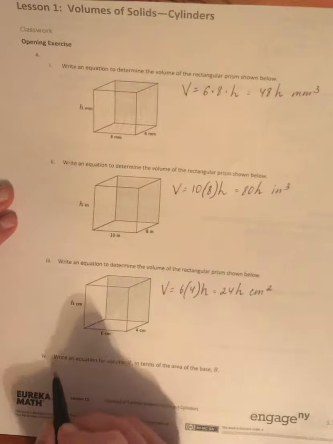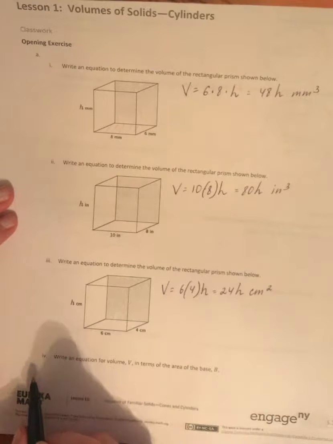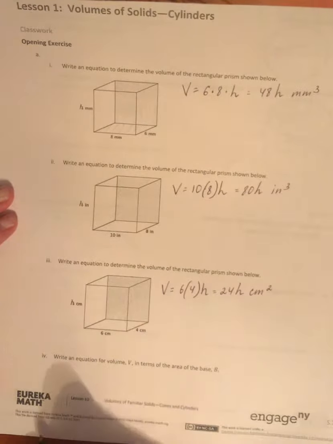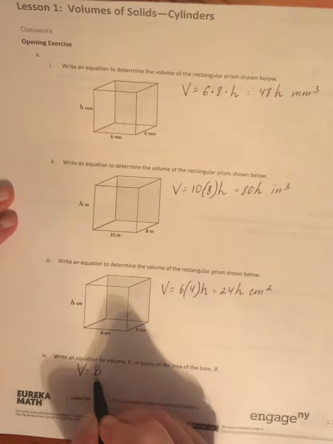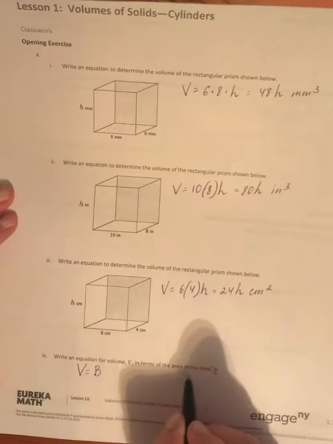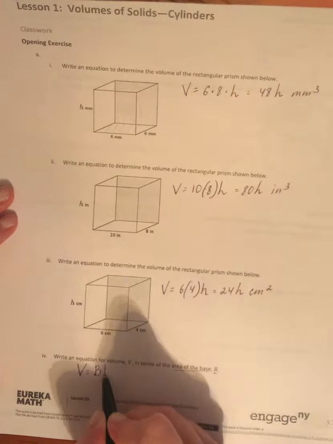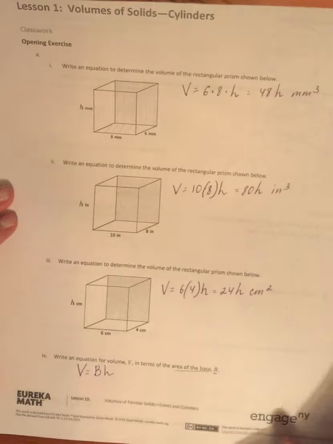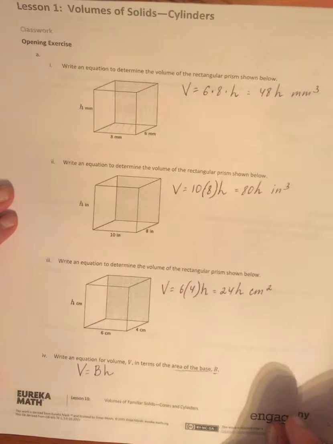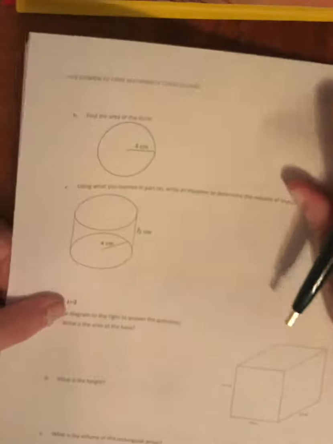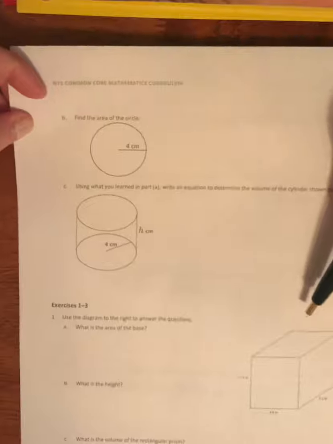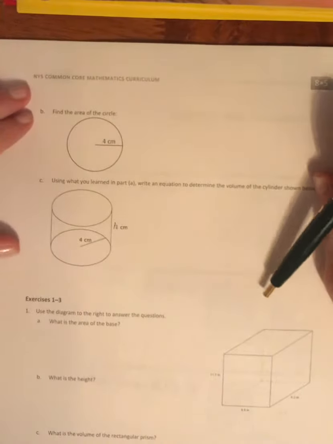So we are going to use that information to rewrite the formula for the volume. And we did that last year. So volume equals the area of the base, in terms of B, where B is the area of the base, times the height. Okay? We are going to use this formula for the volume of the cylinder. A cylinder looks like two circles connected with the height, right? A 3D shape, two circles connected with the height.